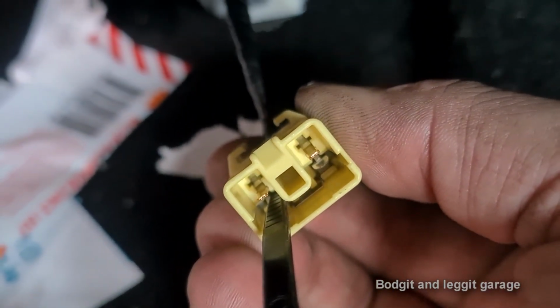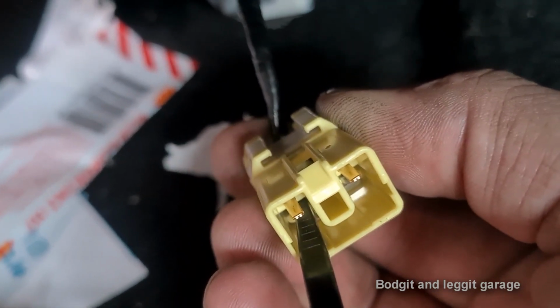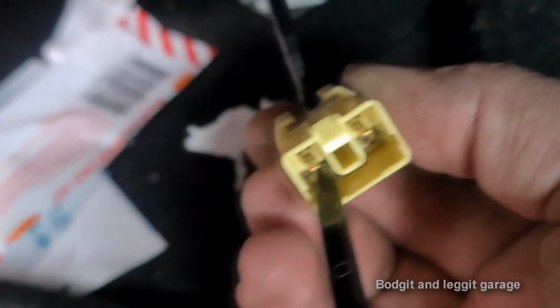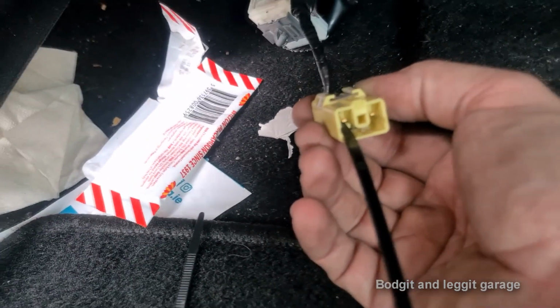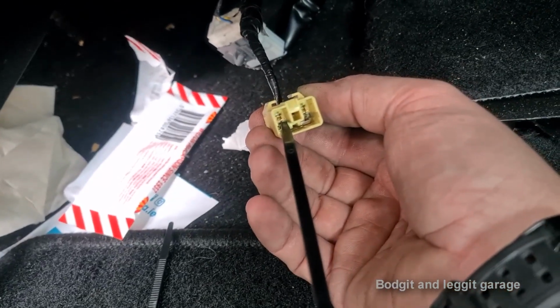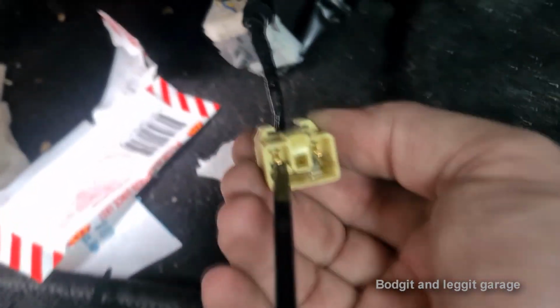You see that little pin there? You can see the pin sticking out there at the top. Now look at the bottom. You'll see that pin looks like it's bent over. That pin is essentially creating a short circuit. So these 2 little cable ties are in there so I can actually test.